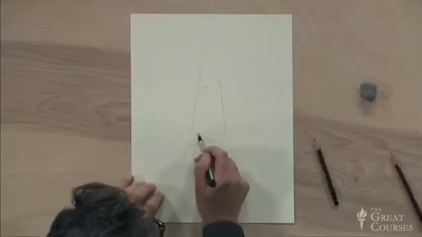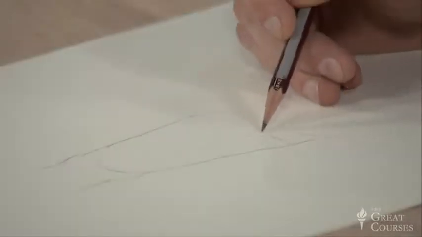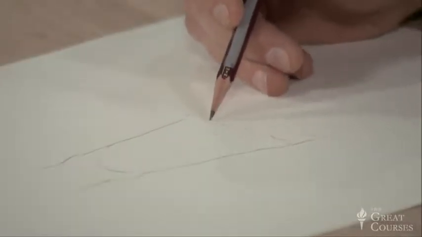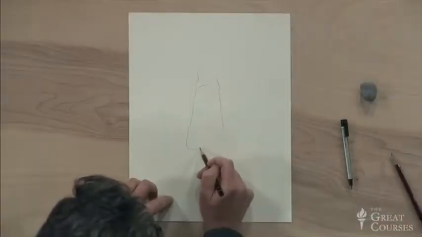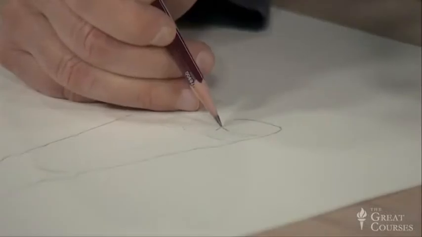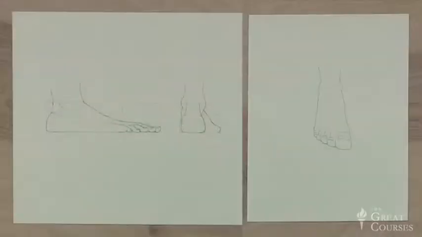Next, we'll convert the 2 top plane smiling curves into individual frowning curves to capture the volume of the individual toes. Then work into each toe. The toenails are a great opportunity for more cross contours. With this beginning, the best way to proceed is to draw your own feet in many different positions.